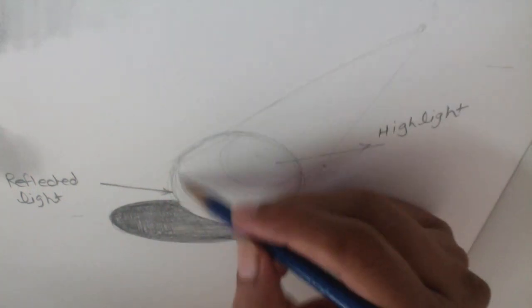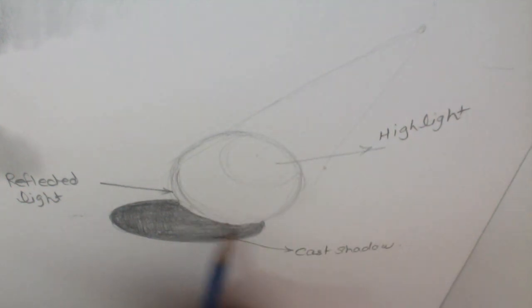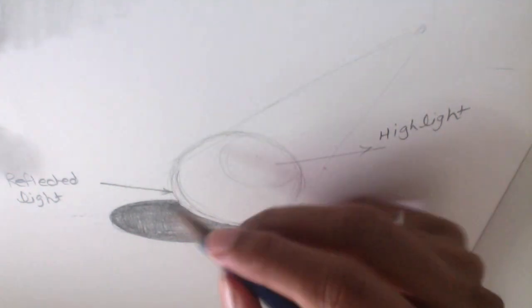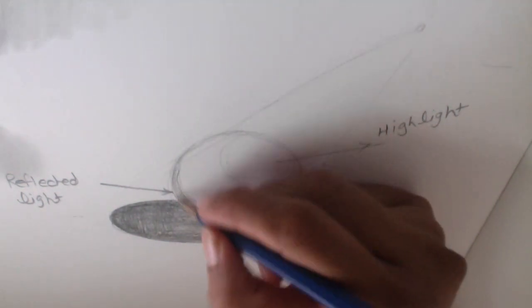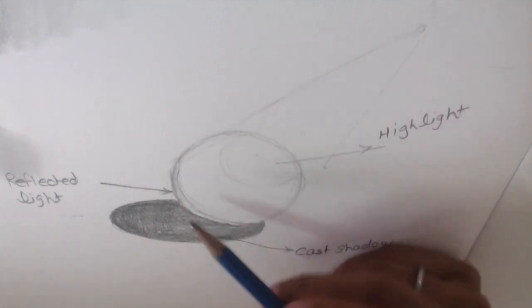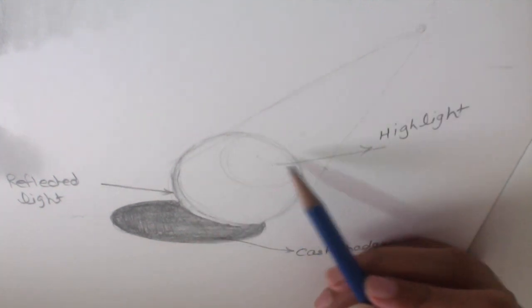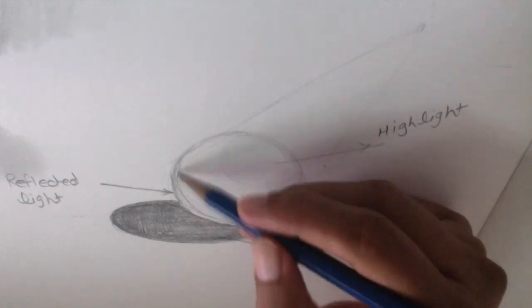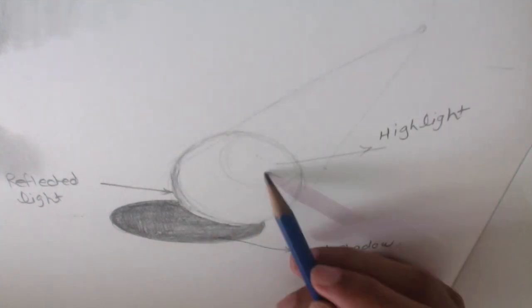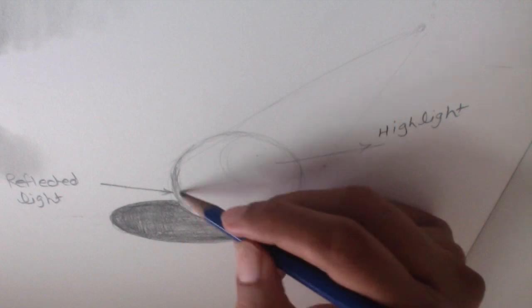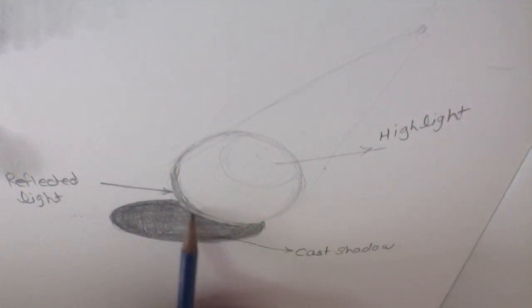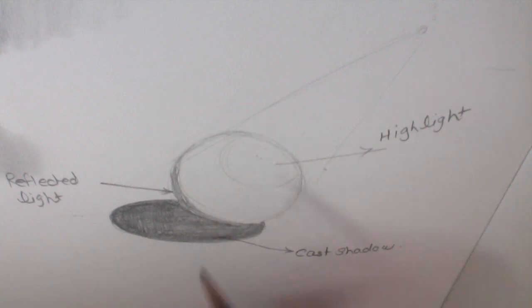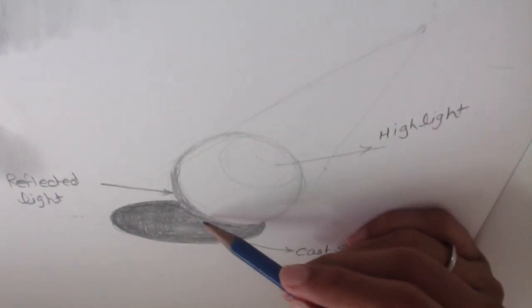So this much part only I'll keep for the reflected light. Here I need to make a lighter gray shade. It's not as light or as white as the highlight part. It's the second tone after this, or you can make it even lighter.